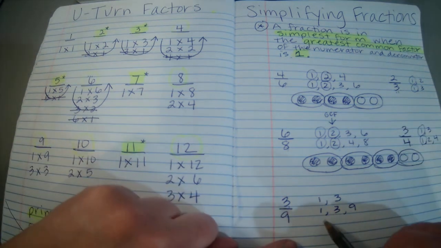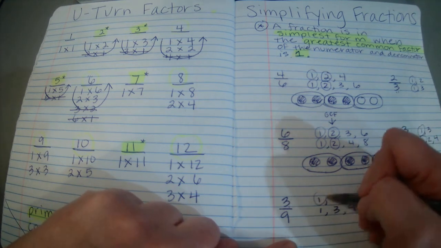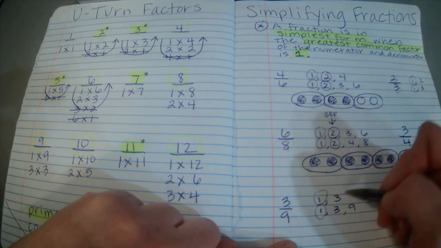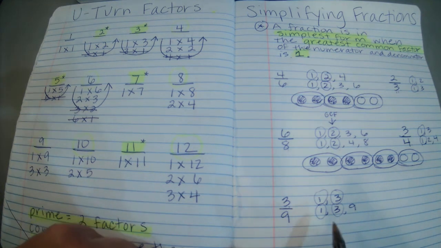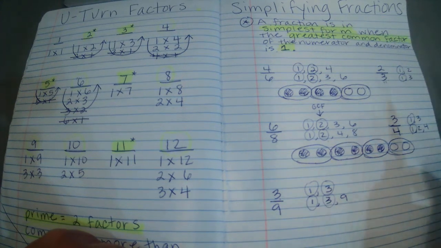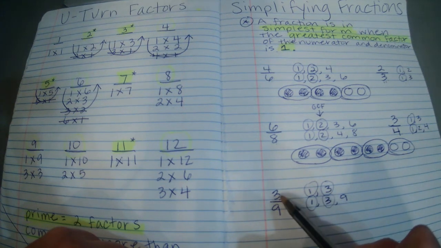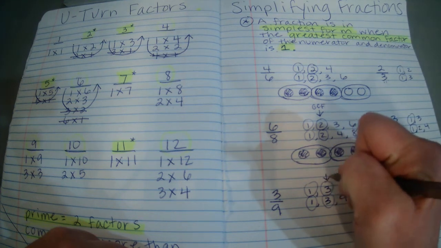So if I am looking at the factors of 3/9, 1 is a common factor and 3 is a common factor of both of these numbers. So what I'm going to do to find the simplest form of 3/9 is divide both my numerator and my denominator by that greatest common factor.